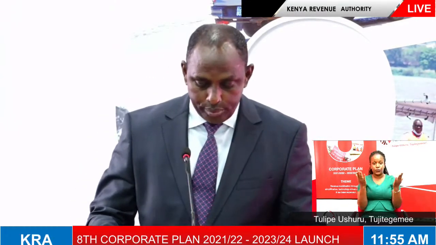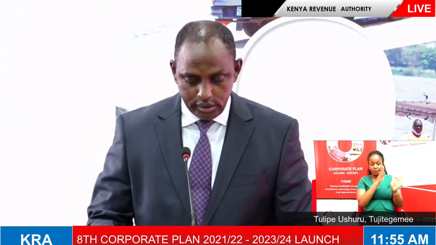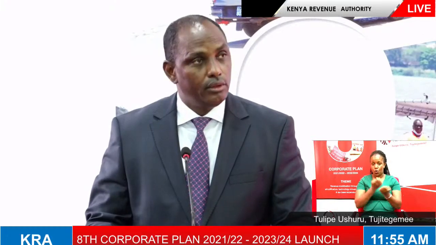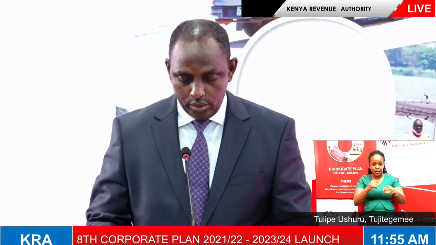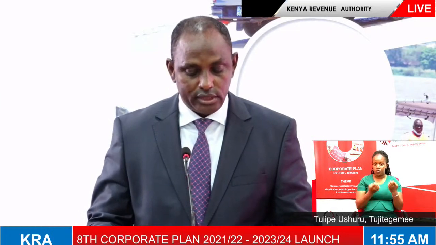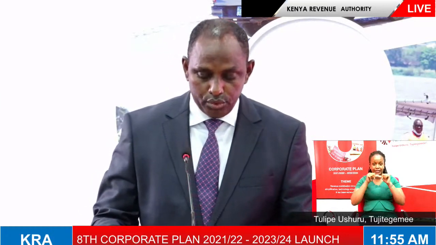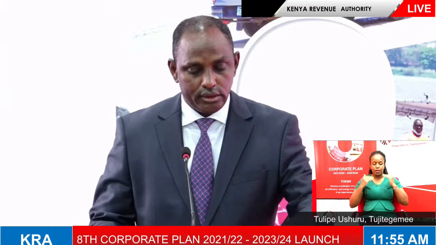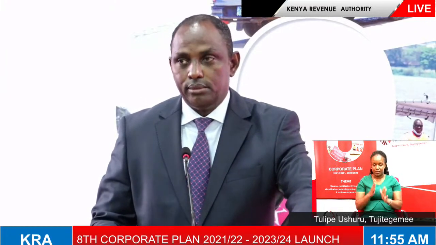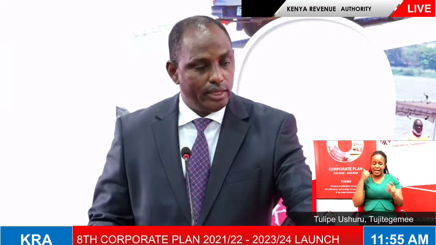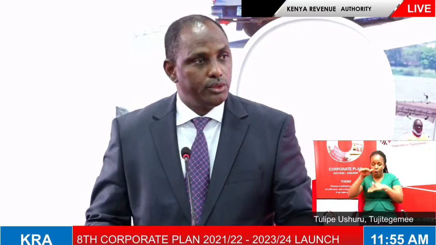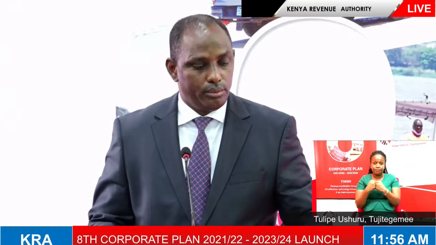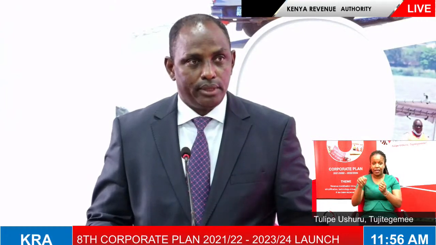Additionally, the corporate plan seeks to support the economic recovery strategy which the government is currently implementing to reposition the economy on an inclusive and sustainable growth trajectory to improve lives and livelihoods of Kenyans. You are aware we've been hit hard by COVID like the rest of the world, and we are all struggling to make sure that we reposition our economy to that desired path.